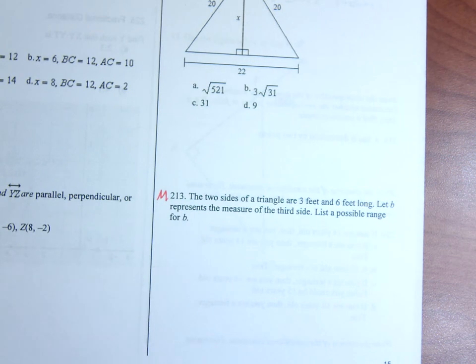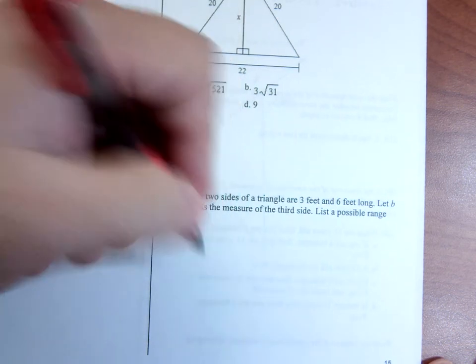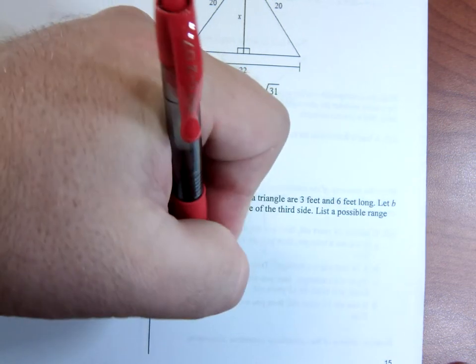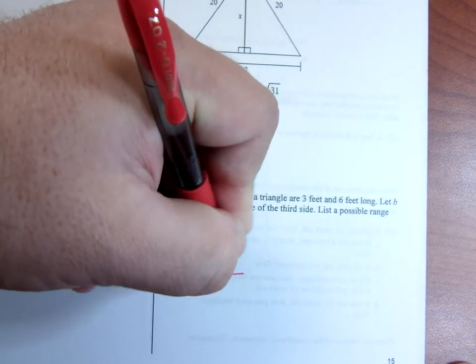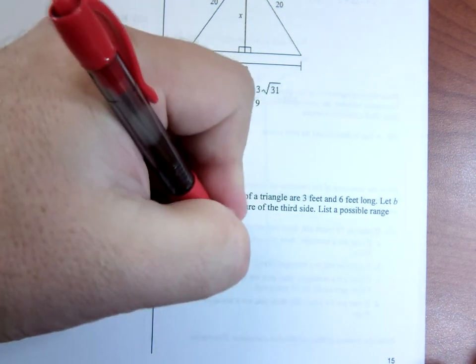Okay, so we have two sides of a triangle that are 3 and 6 feet long, and we need to find the third side. And this third side, guys, we want a range of values for it. So if we do 6 and then 3, if those two legs were sitting right on top of each other, what would have to be the bare minimum?